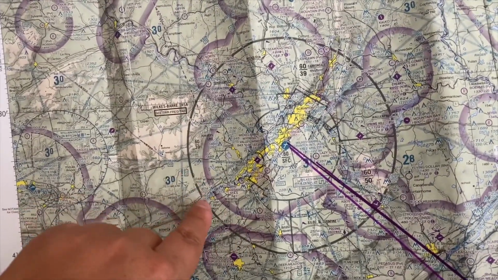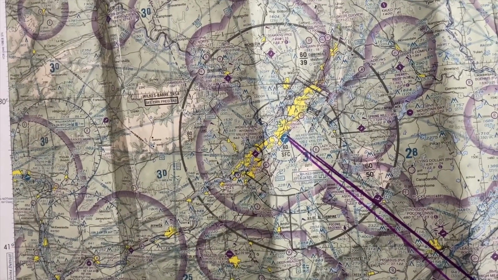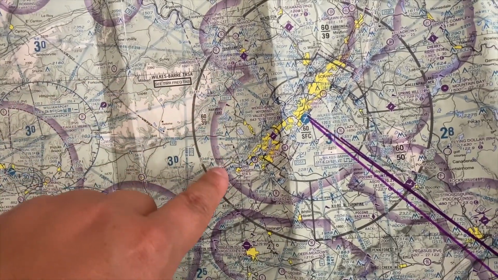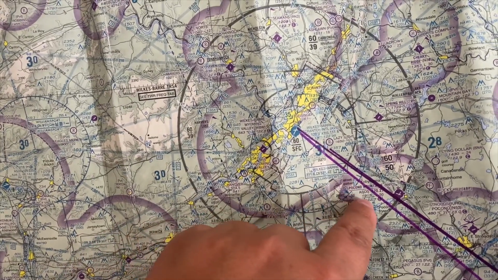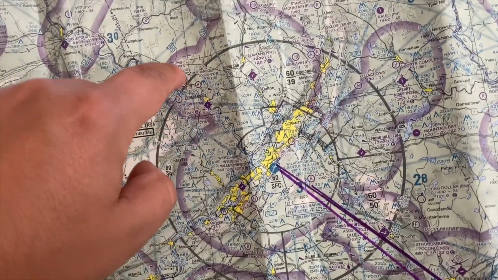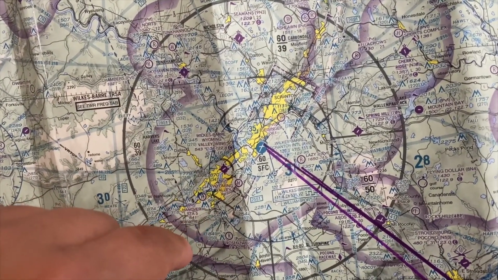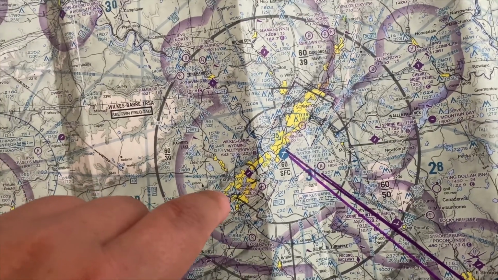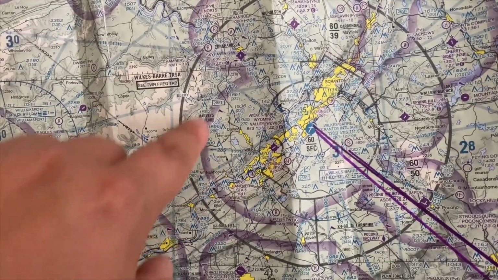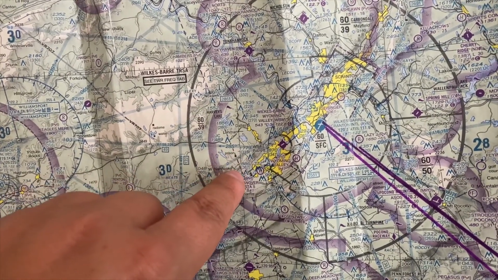This large gray circle is a TRSA, or a Terminal Radar Service Area. That's what this is. Now this inner, I guess magenta transition-like lines, this is a Class E, so anything inside this circle is Class Echo airspace, but it's Class Echo that starts with a floor of 700 feet above the surface. Everything else outside of this area, Class E starts at 1200 feet, but in here it starts at 700 feet.